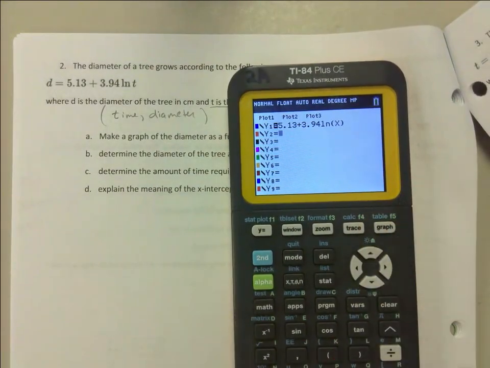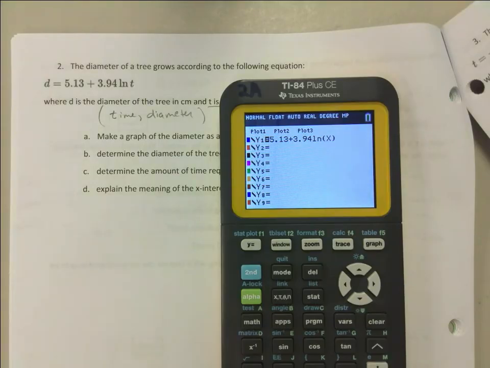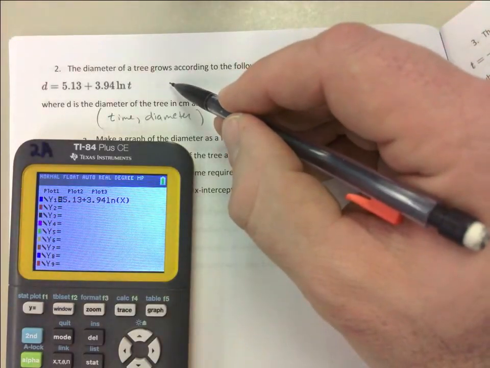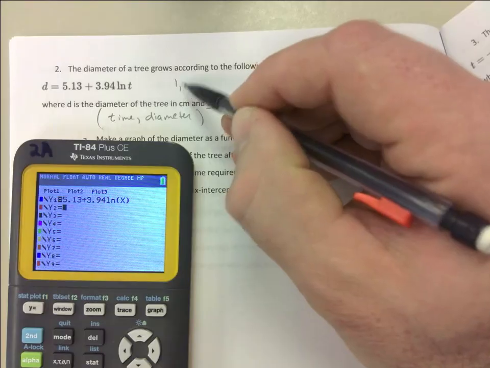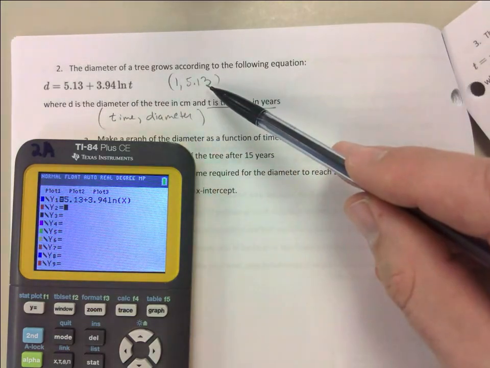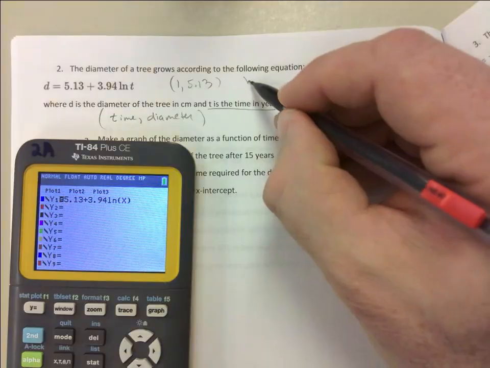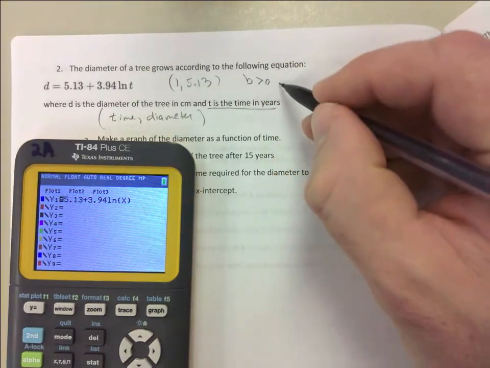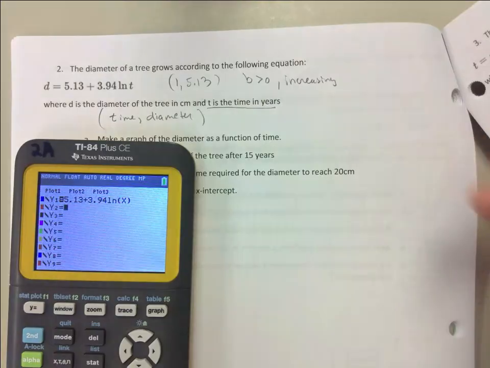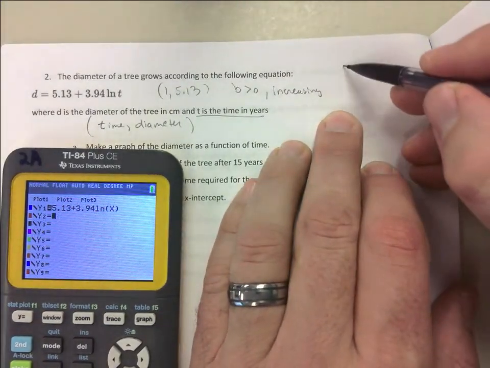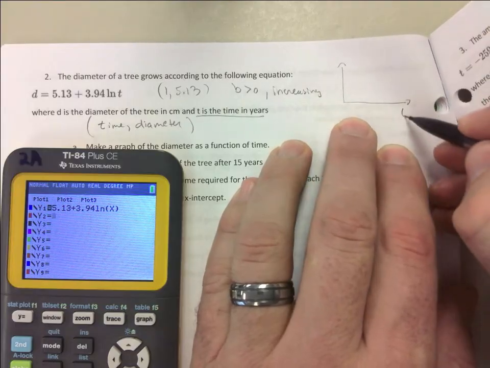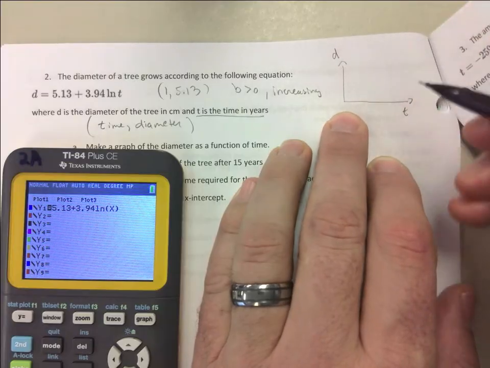So let's figure that out on our calculator, see if we can make this appear on our calculator. Maybe before we start, I will say that 5.13 is something that I could possibly use to make my graph. B is positive, it's greater than 0, so increasing. And it's a word problem, right? So we're going to just stick to the first quadrant here. This is time, and this is the diameter.